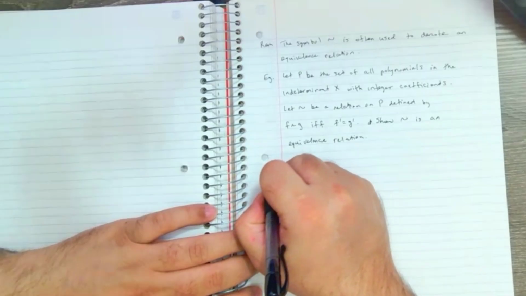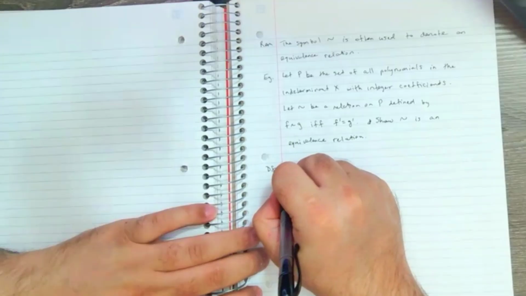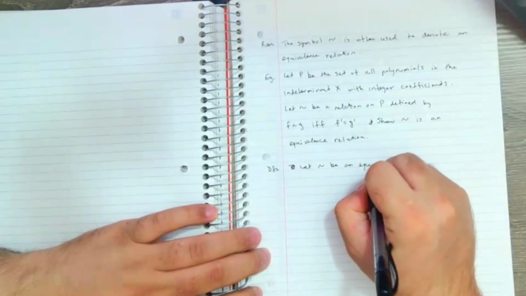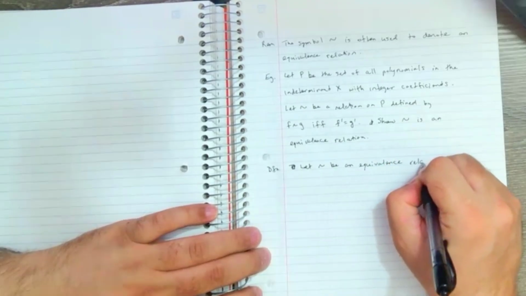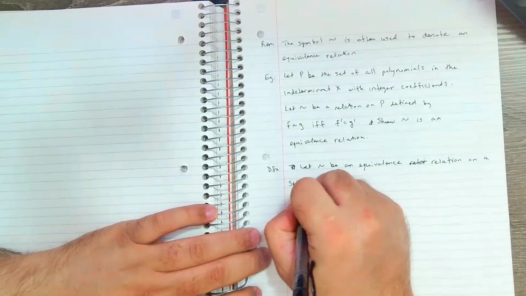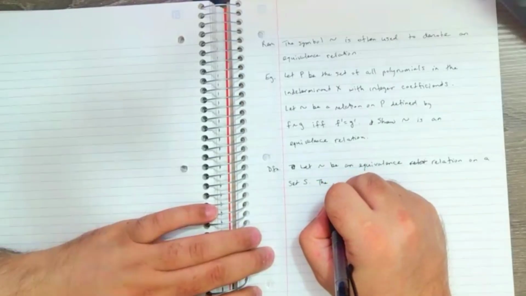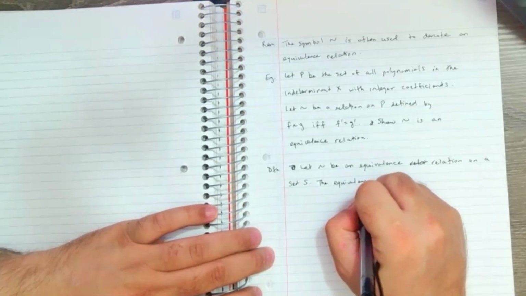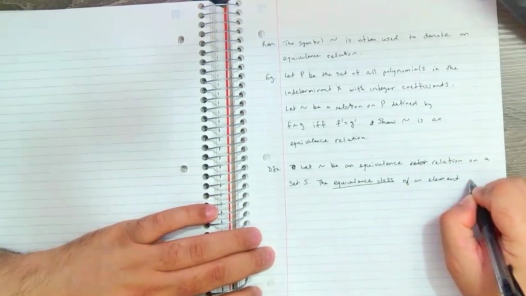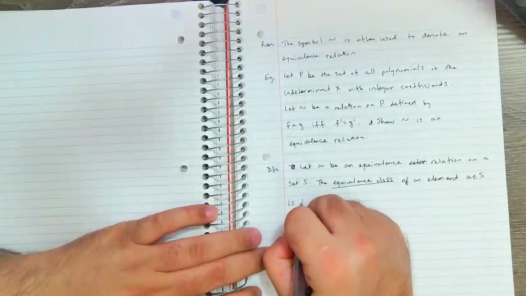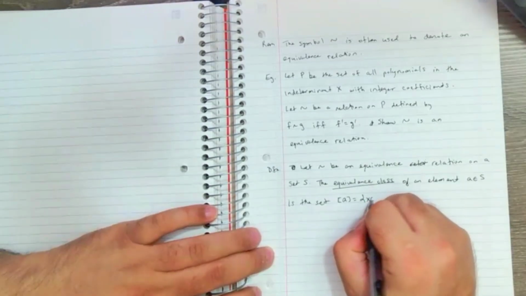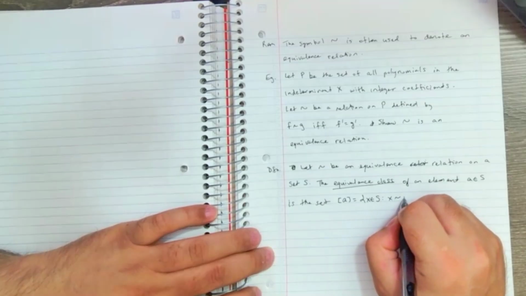Okay, so new definition. Let tilde be an equivalence relation on a set S. The equivalence class of an element a in the set S is the set, which we denote this way, and this is the set of all the elements x in the set S such that x is related to the element a.